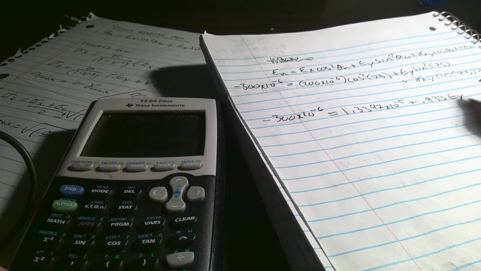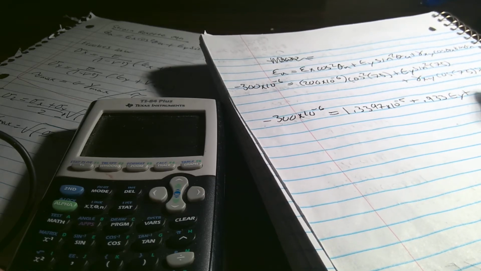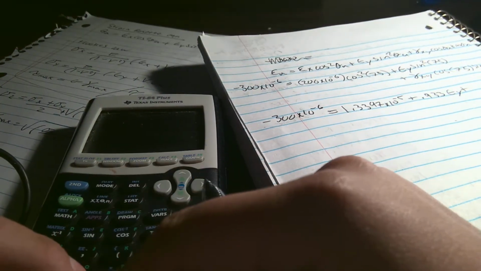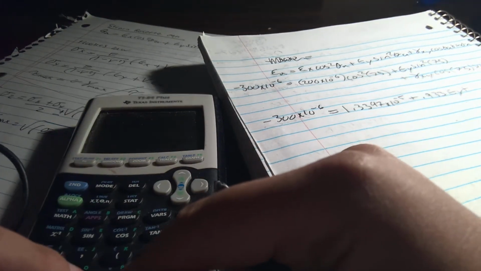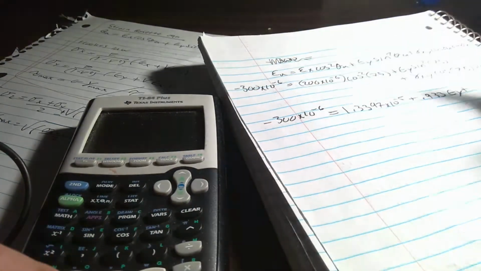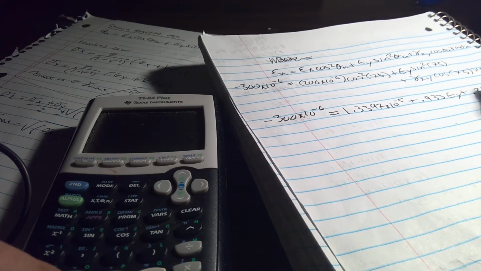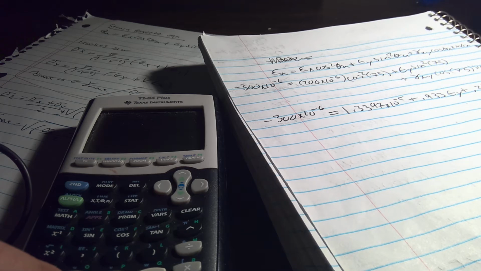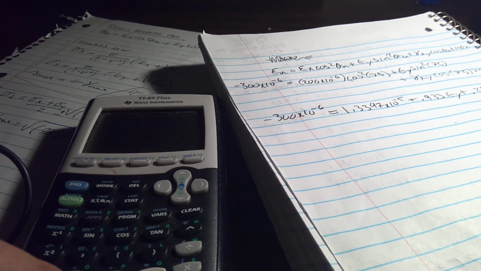Strain Y plus gamma XY. We need to multiply these two: cosine 75 times sine 75. We get 0.25. Gamma XY.